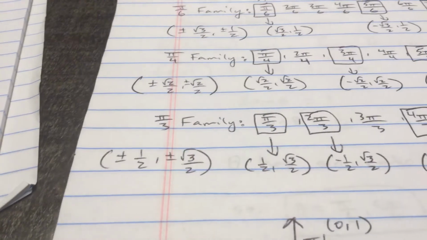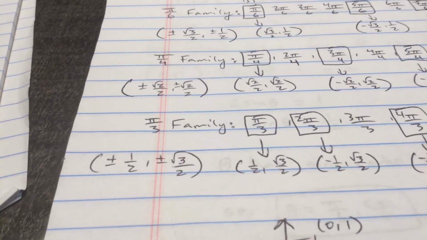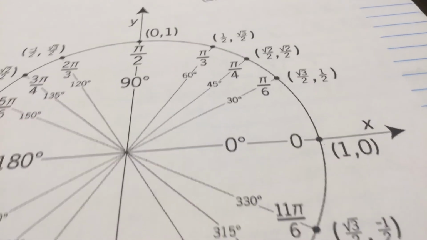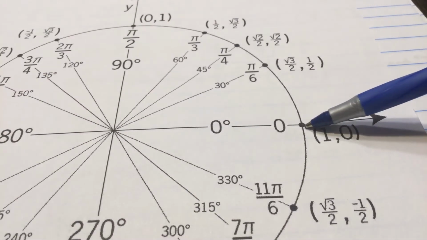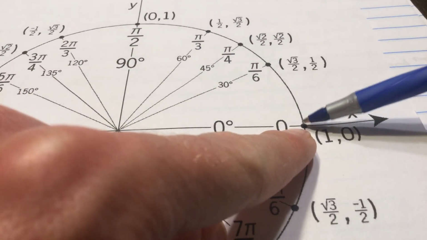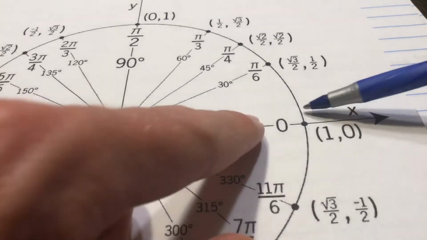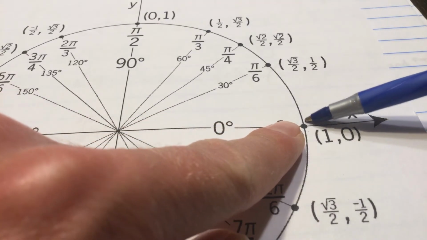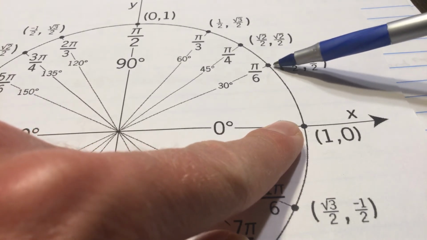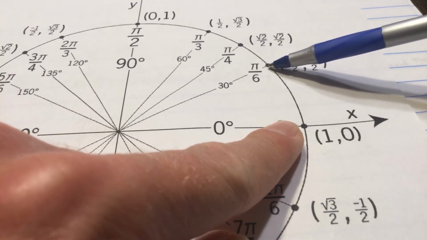All right, and then we have the pi 3rds family, 60 degrees. In the pi 3rds family, again, look what's going on in the unit circle. We start well over here where you're all the way to the right. If you go to the right, that's x, and you're at 0 here for y. And as you go along the unit circle, you're slowly going to the left. So your cosine values have to get smaller.